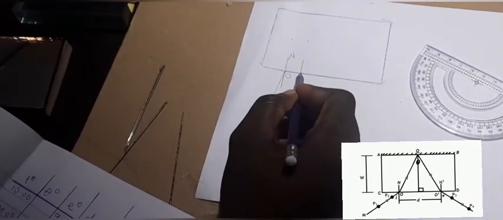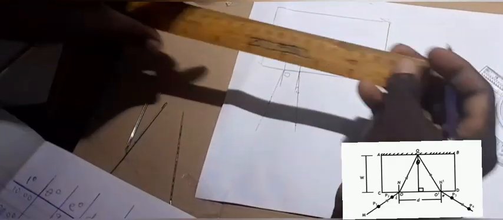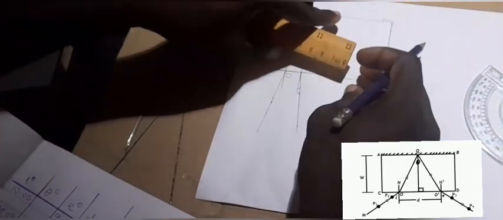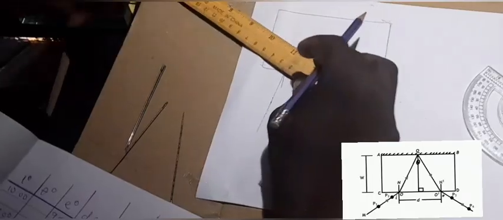So now we have to measure the length between this, and that's D. I'll place my ruler on that. You need a transparent ruler. When you're using a transparent ruler, it's better. So I'm going to get the length from here.